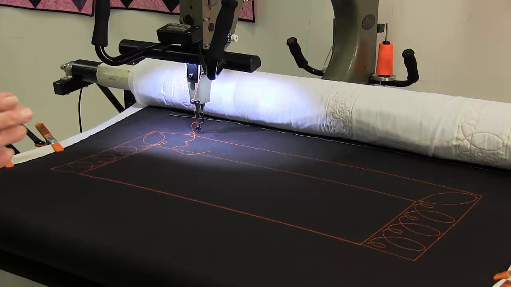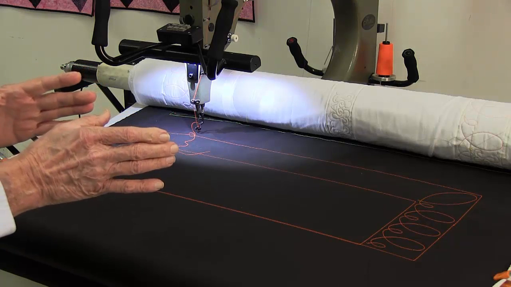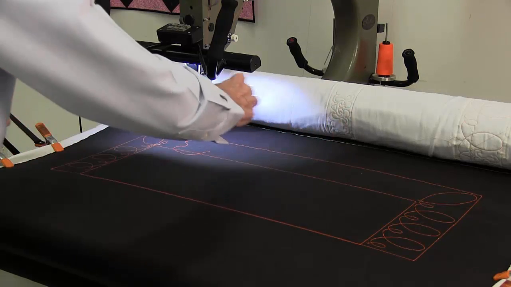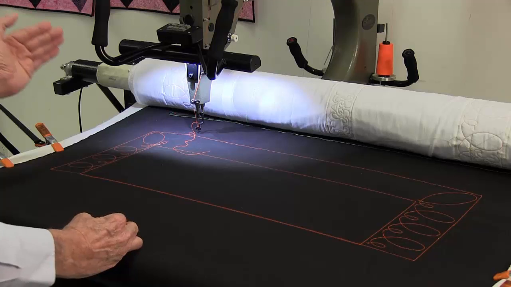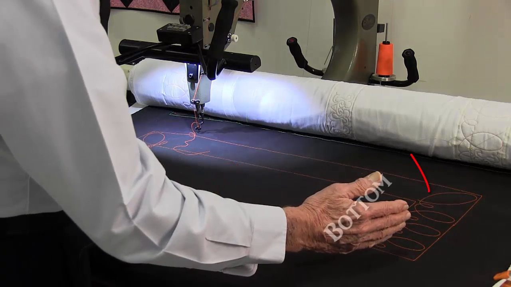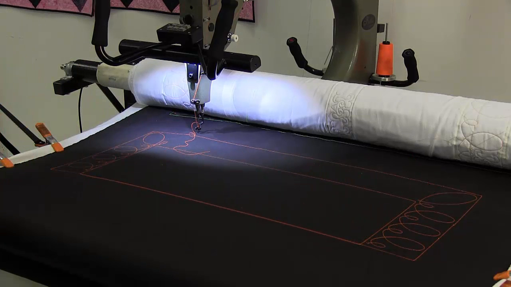In this video, I'm going to show you how to complete your side borders by turning the quilt. Now we want to turn our quilt counterclockwise when we take it off in this direction, where the top of the quilt is to my left and the bottom of the quilt is to my right. I'd like to comment, the quilt is turned counterclockwise because directional border patterns will then sew in a clockwise direction.